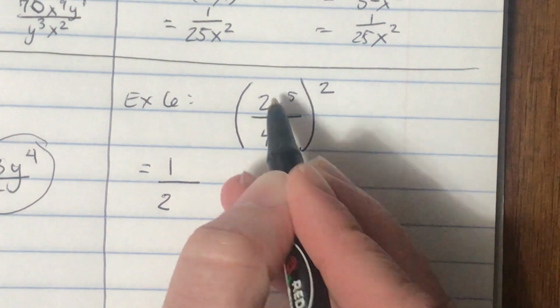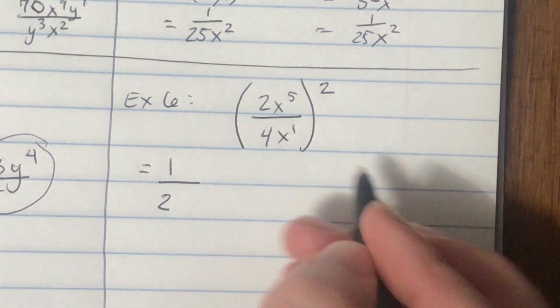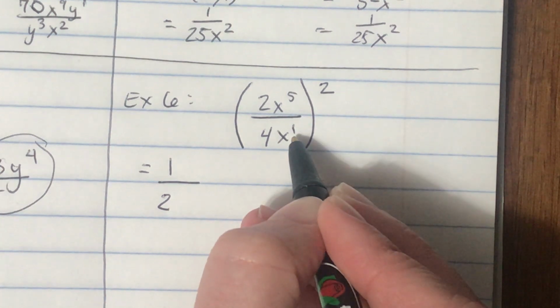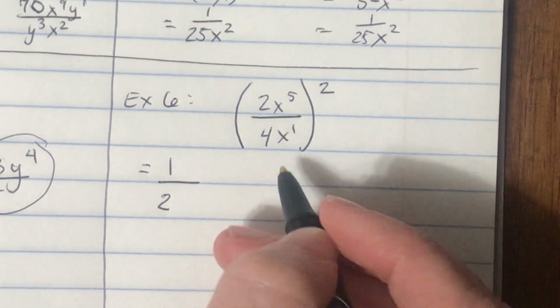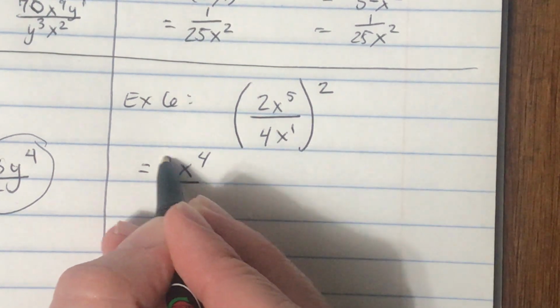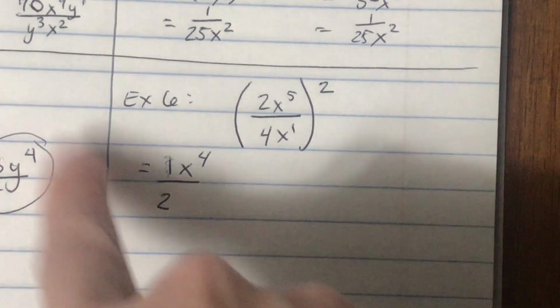But then notice your x's, like bases. There's really a 1 on this x. We can simplify that. X to the fifth over x to the first. 5 minus 1 is 4, and it's going to end up on the top. So x to the fourth on the top. Again, notice we didn't really need that 1. We could have just left it x to the fourth.